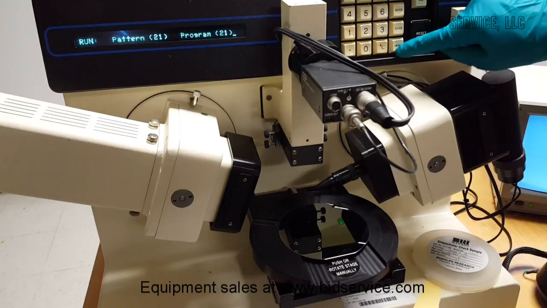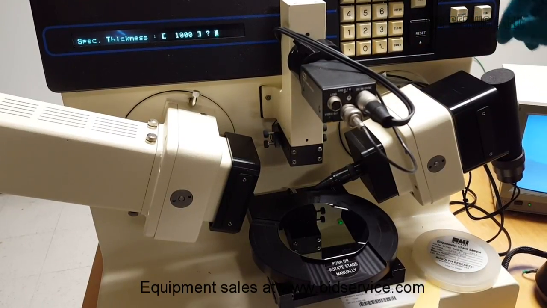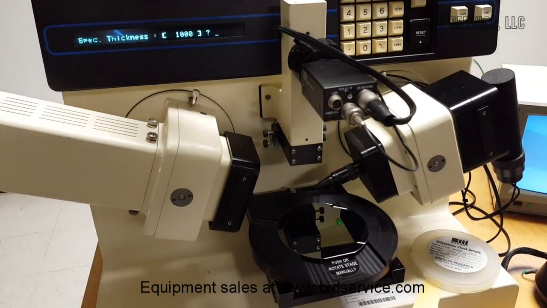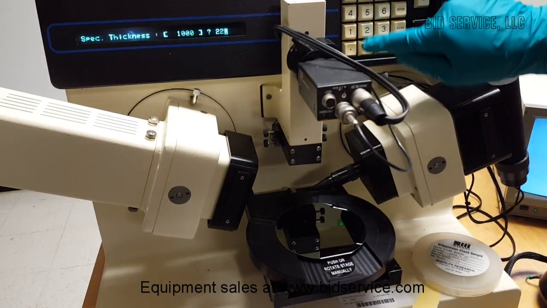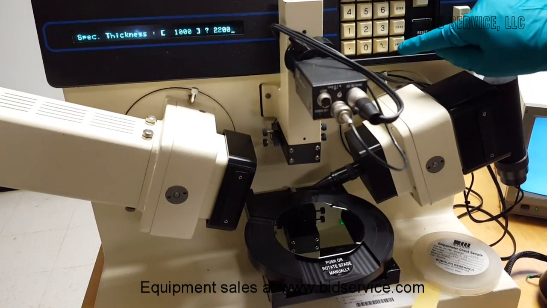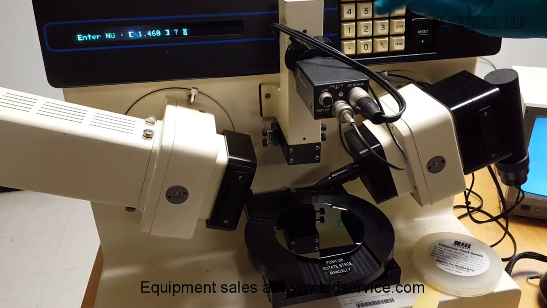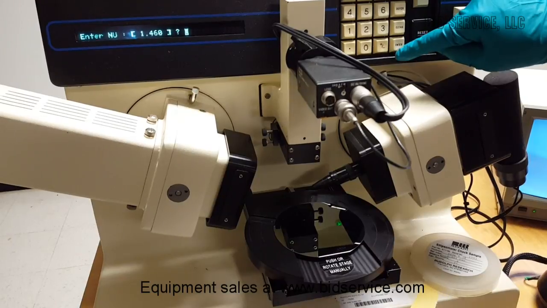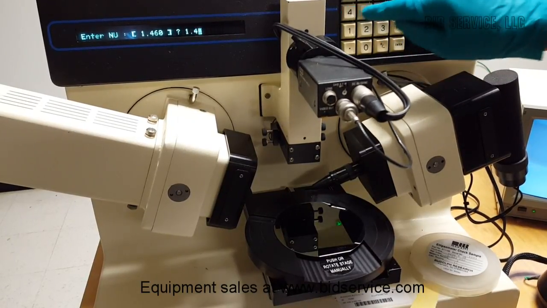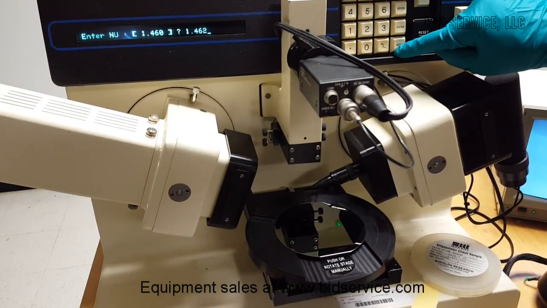In this case, the system will prompt for the approximate thickness of the wafer. I'm entering it as 2200, and then the refractive index of the layer, which is 1.462. I'm going to enter it.